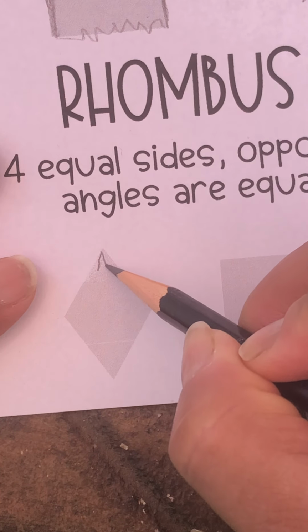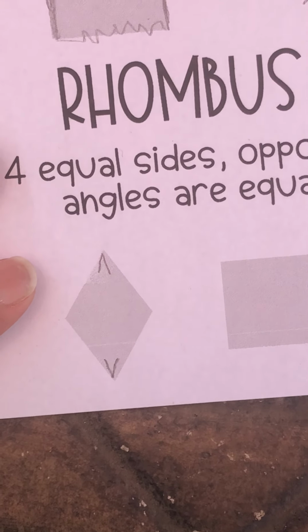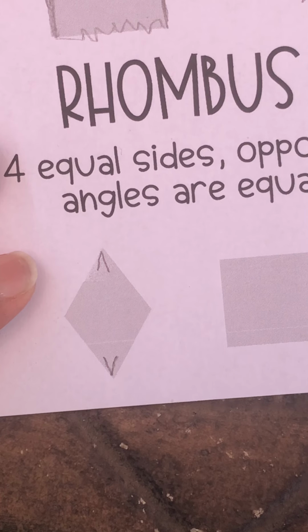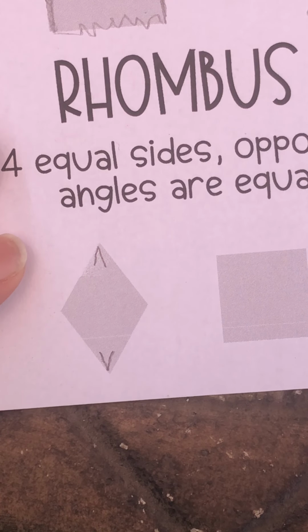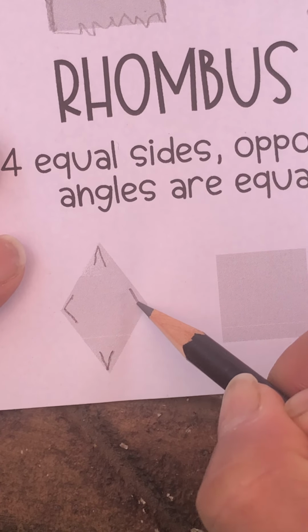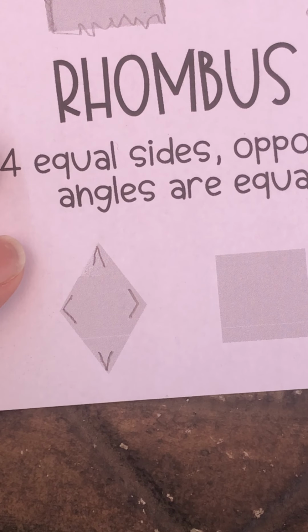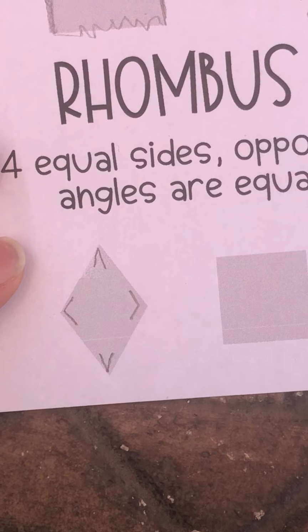Here I've got this one and this one. Those are acute angles, okay? So those 2 angles are opposite from each other and they're equal. Then I've got this angle and this angle, which is obtuse. Those 2 angles are opposite from each other and they are equal.